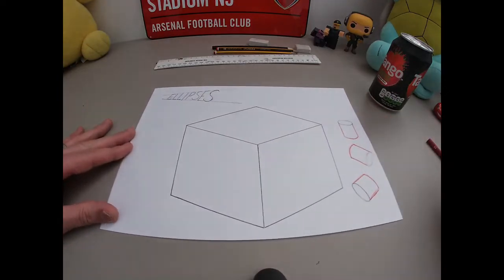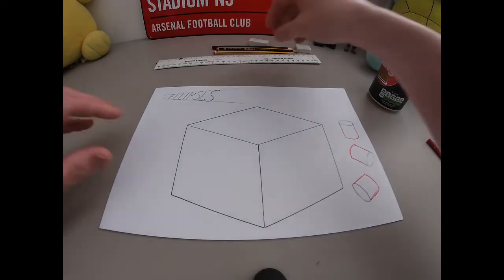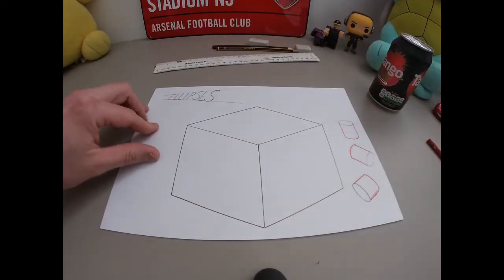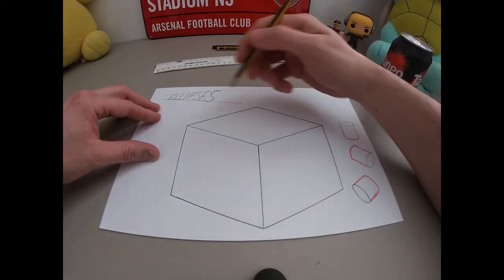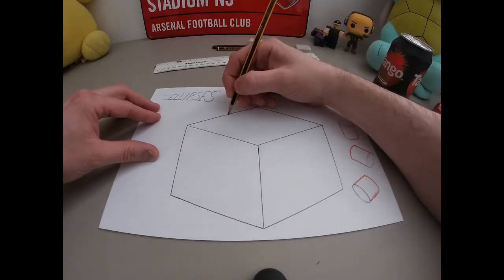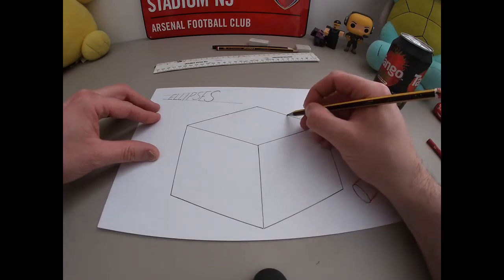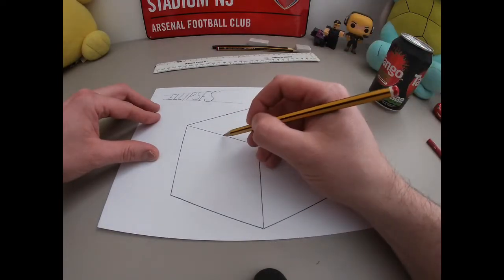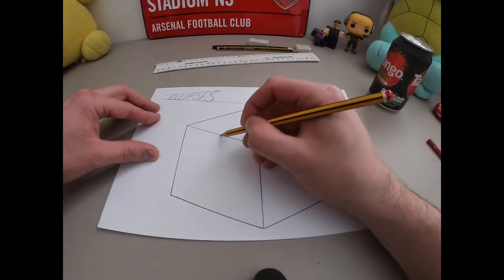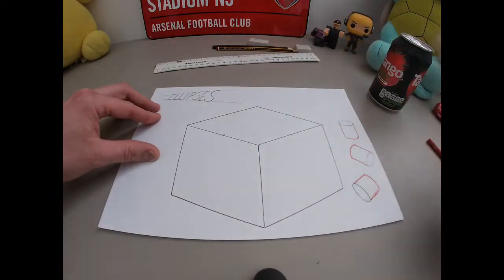In order to do that, I've created this cube. The first step is to draw your cube out, and then about halfway along, put a little line with a pencil. Do this roughly, and don't press too hard. We're going to put some little lines because we want to break our ellipses down. So put some little marks halfway along.